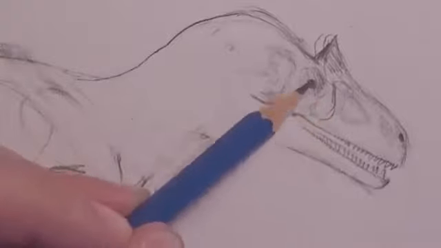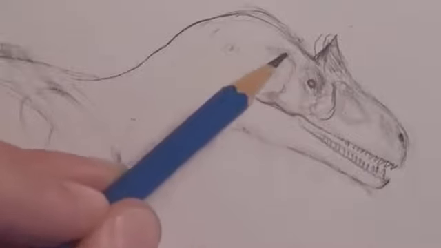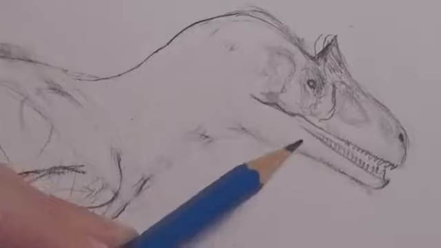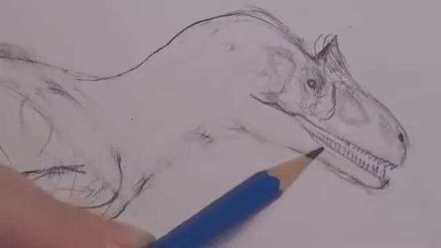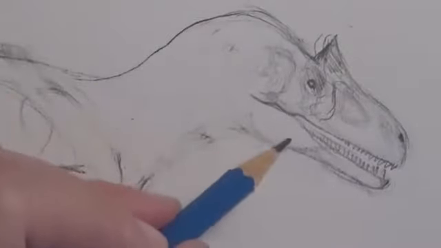The antorbital fenestra and the eye socket is the lacrimal bone. Here's the postorbital bone. Here's the maxilla bone. Here's the dentary bone. And the angular and surangular bones, and the fenestra here as well.